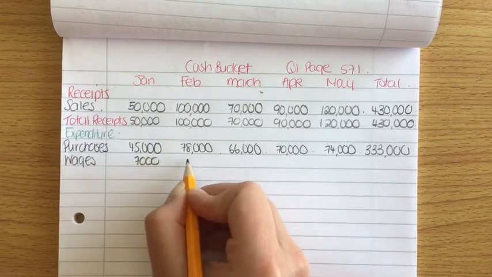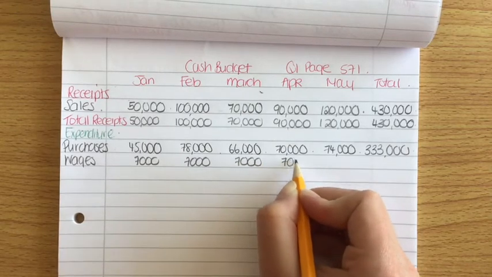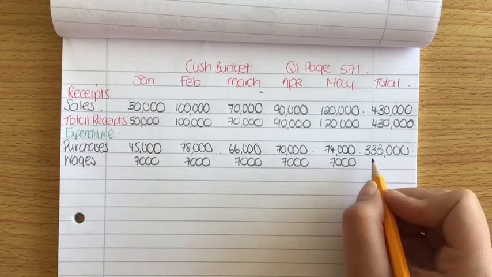Okay, our wages then, it says wages are to be paid 7,000 euro per month. 7 every month. So that gives us a total of 35,000 euro.